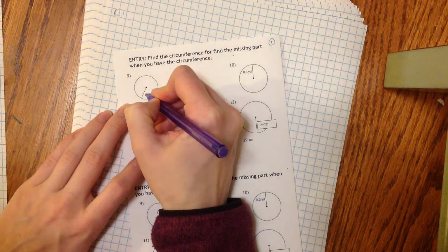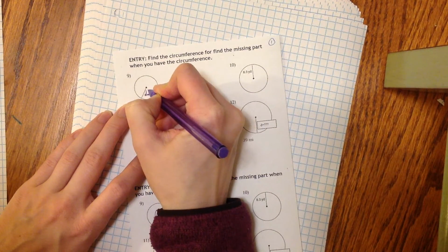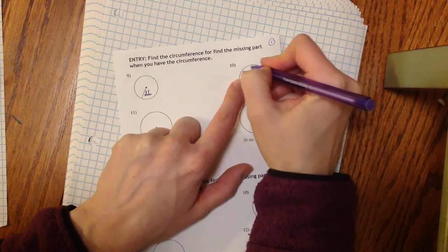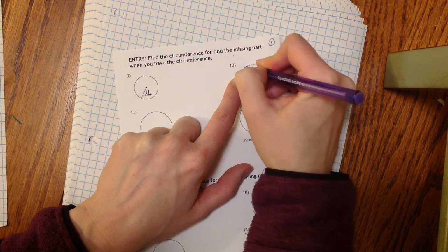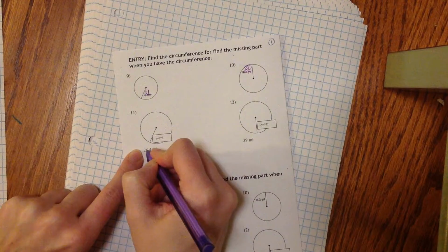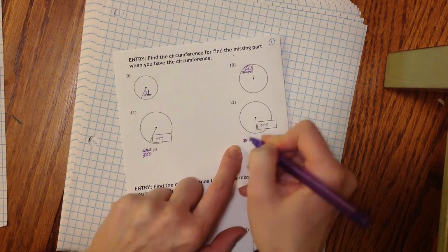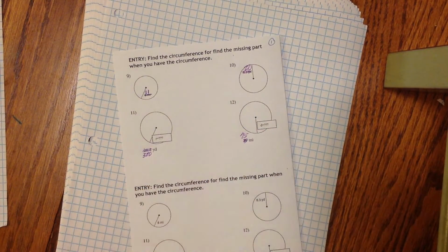So let's make this first one diameter 11. And let's make this radius 20. And we're going to say this answer is 300 yards, and this one is 45 miles. Let's try these problems and do them together.